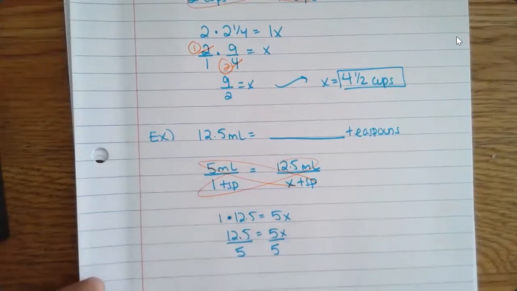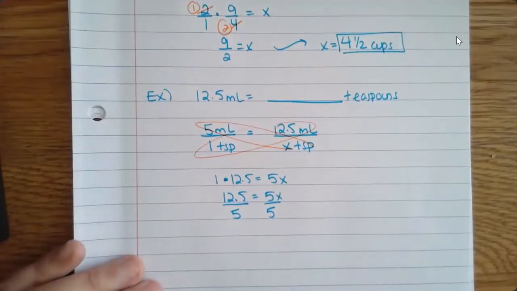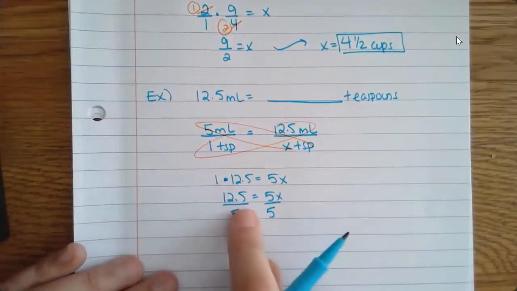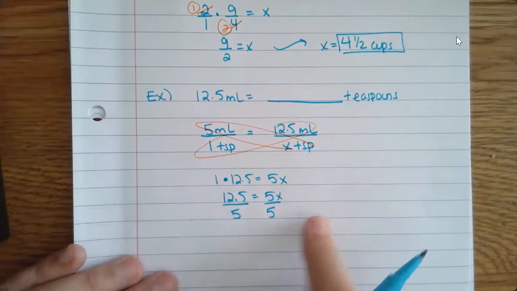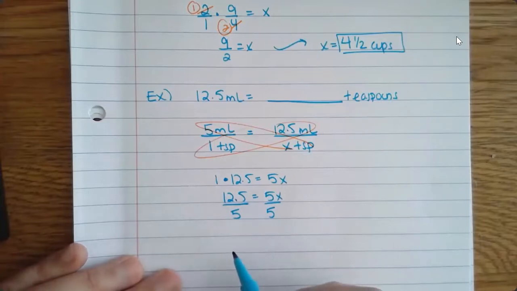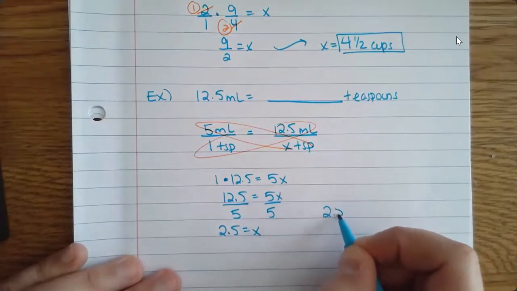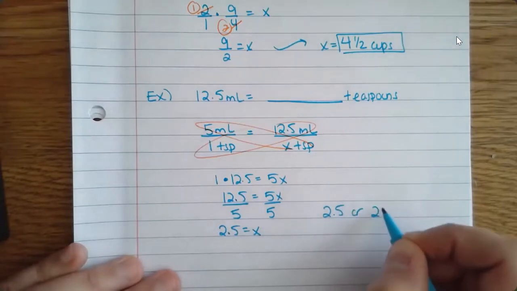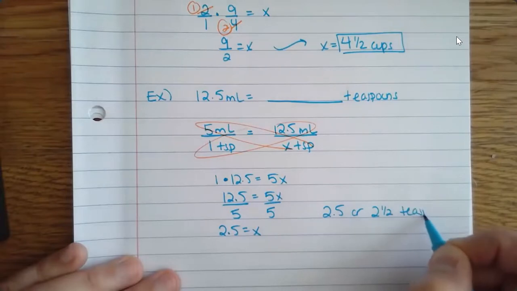Again, when we're talking about milliliters, metric units, we usually stick with decimals. So I'm going to start with the decimal, and then I can change it over to a fraction after. I think that'll be easier. So 12.5 divided by 5 here gives me 2.5. So it's 2.5 or 2 1/2 teaspoons.